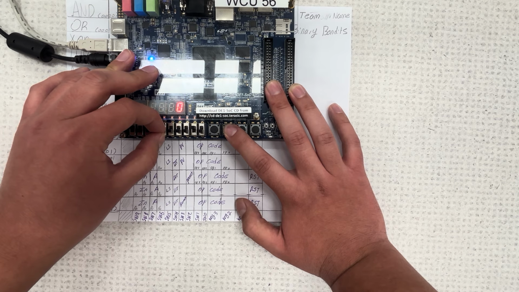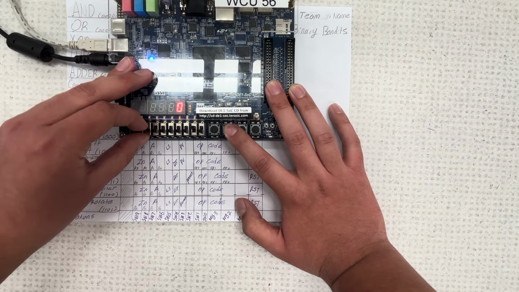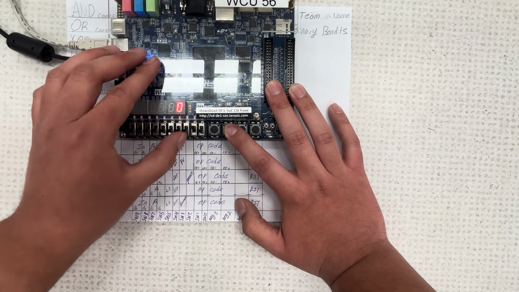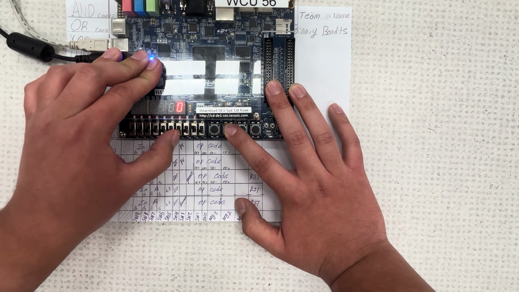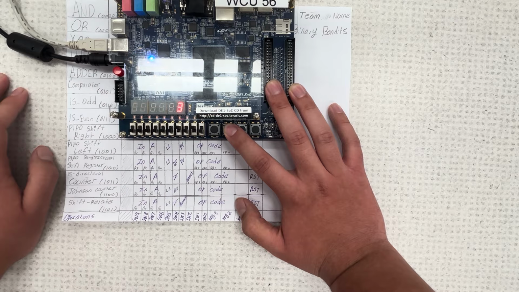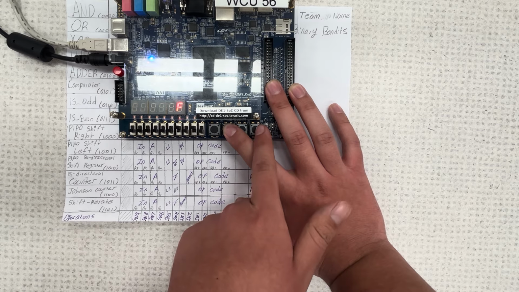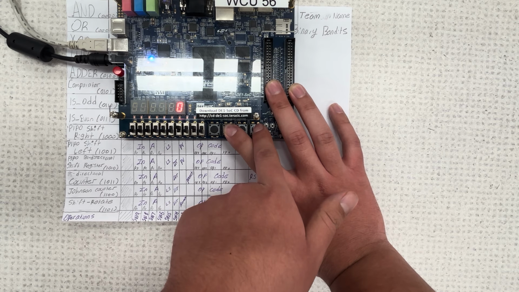And for our last one, we'll just be pushing in a 1 whenever it's all 0. So it should be 0, 1, 3, 7, and F, as you can see right here. And then here's our reset working.